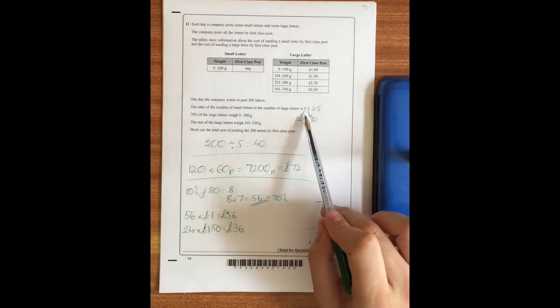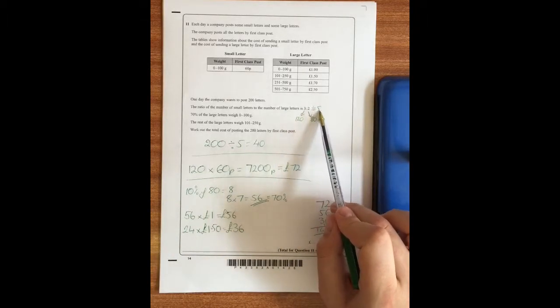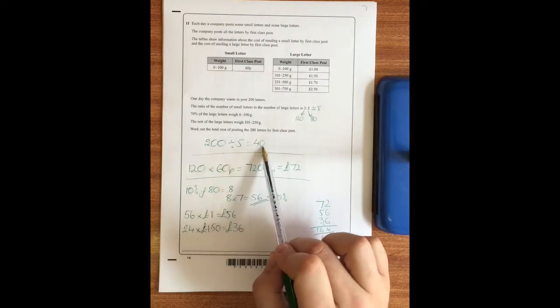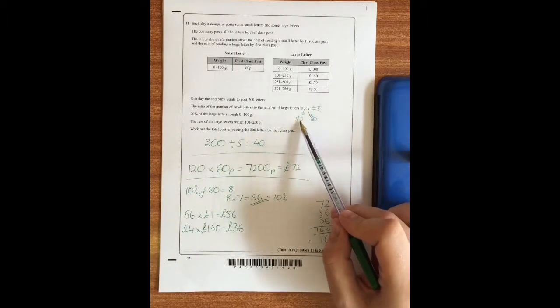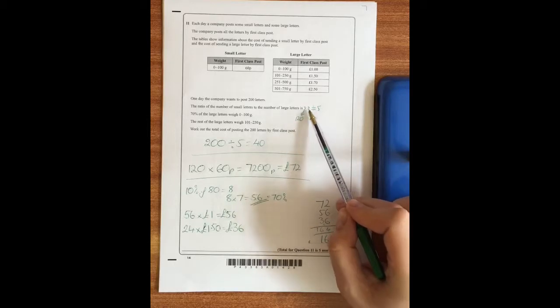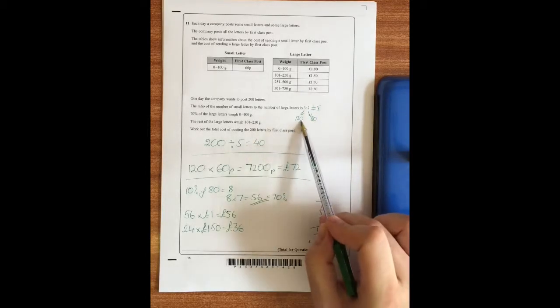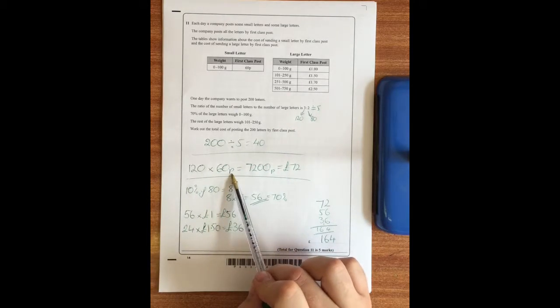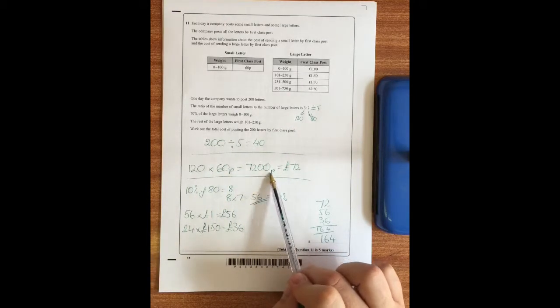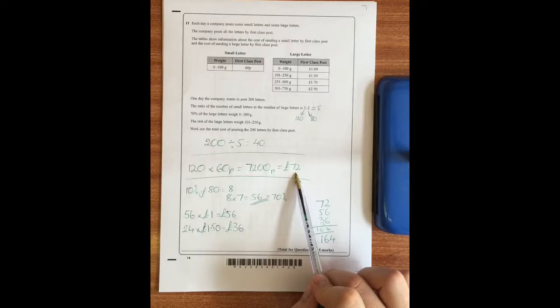Well, if we split this ratio up first, 3 to 2 means there are 5 parts. 200 divided by 5 is 40. So 3 times 40 is 120 small letters, and 2 times 40 is 80 large letters. The 120 small letters will cost 60p each, which is 7,200 pence or £72.